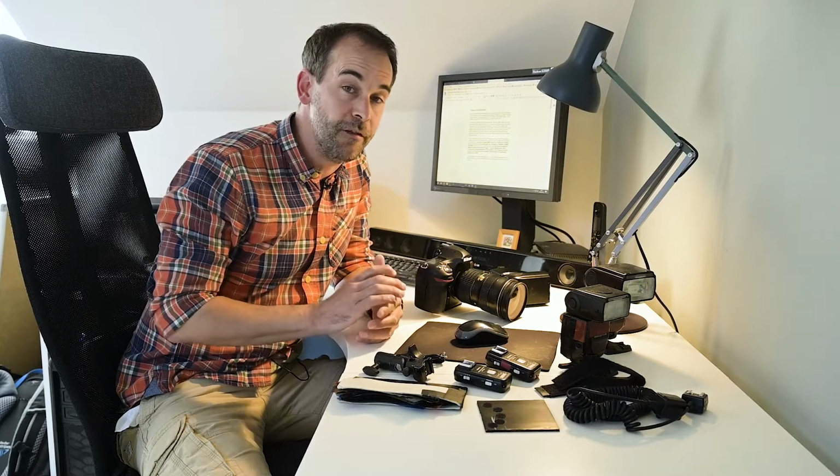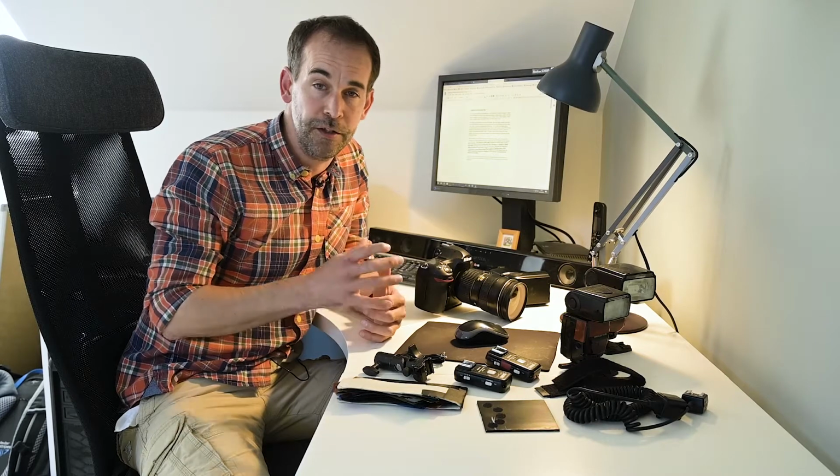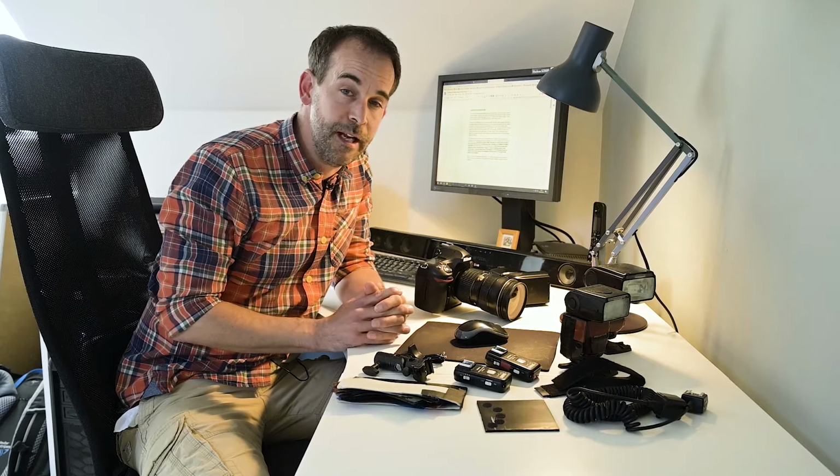So, we're pretty far advanced with learning how to light by now. You should have a pretty good grasp of the basic principles, as well as understanding practical things like what different types of light do and what they're capable of. And we also now know how to reverse engineer the lighting in other people's images.